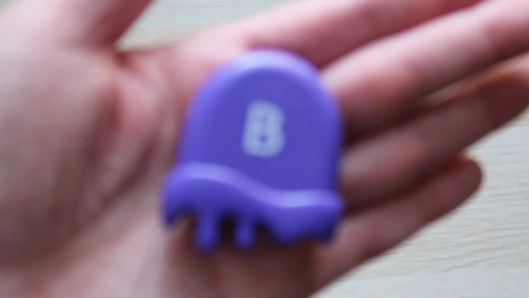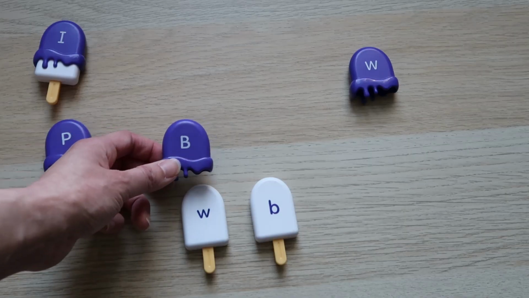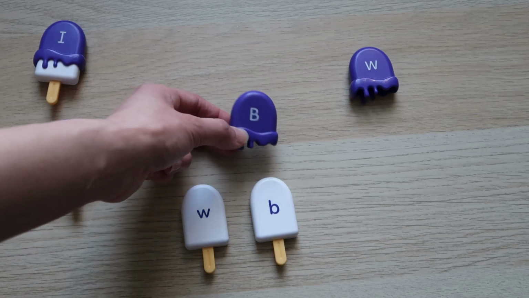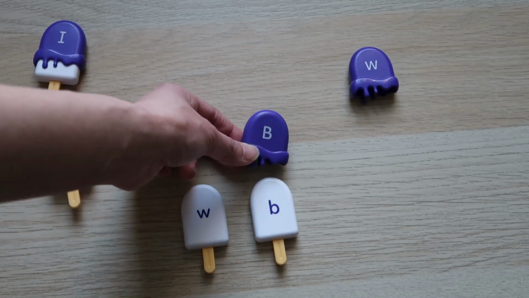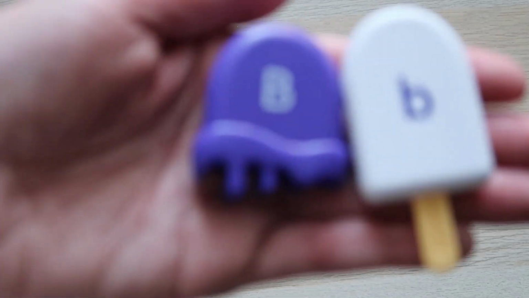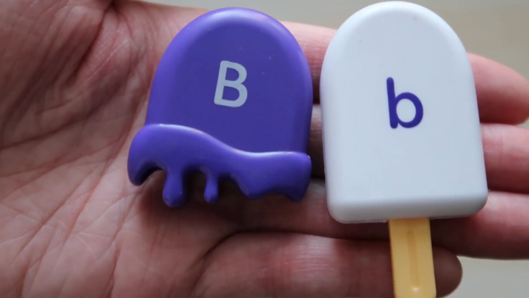Our next letter is an uppercase B. Is this first one the lowercase b? No, that's a lowercase w. Is this lowercase b? Yes, this is a lowercase b. So now we have our match. We have the uppercase B and the lowercase b.